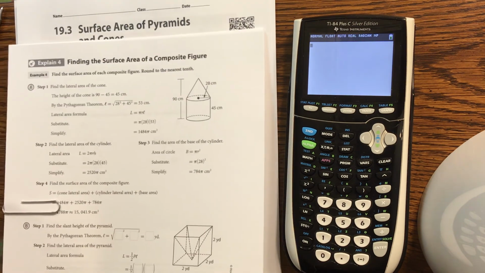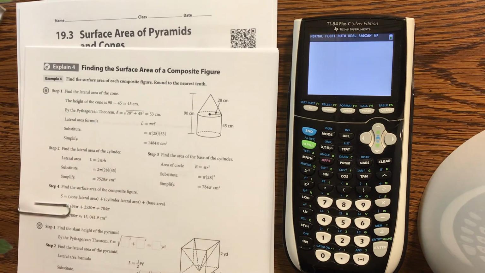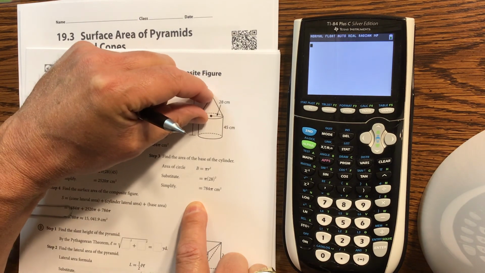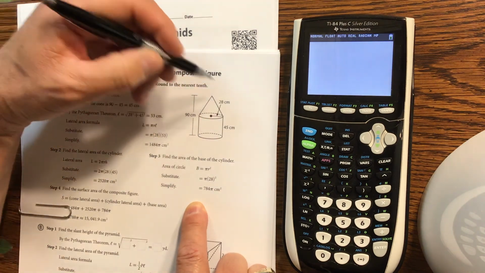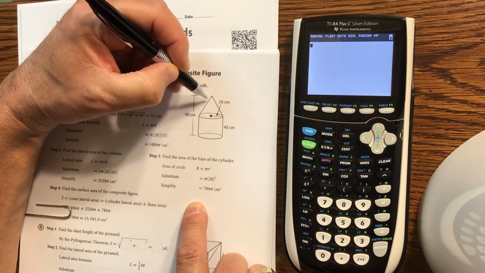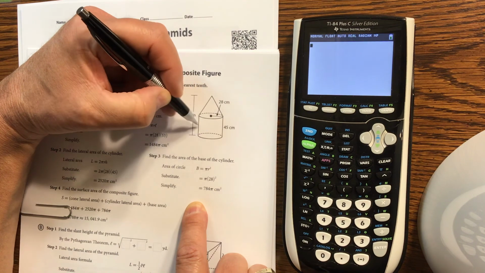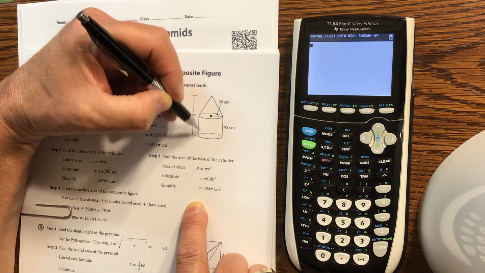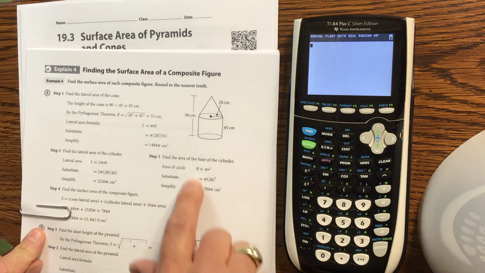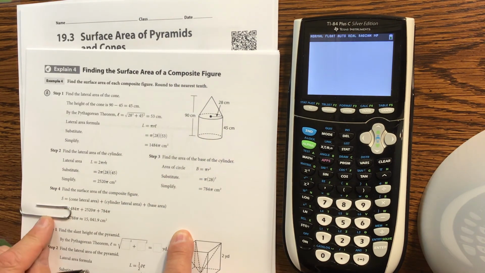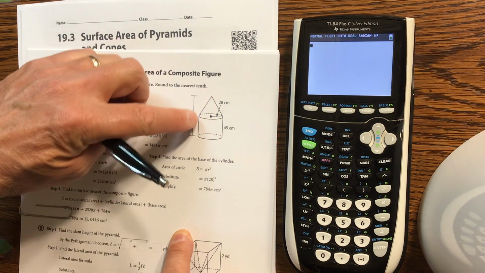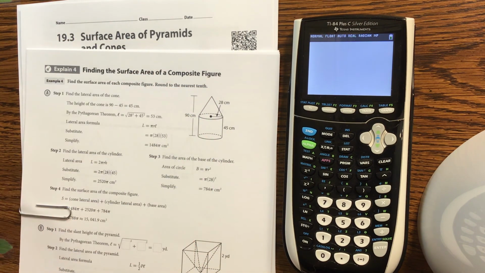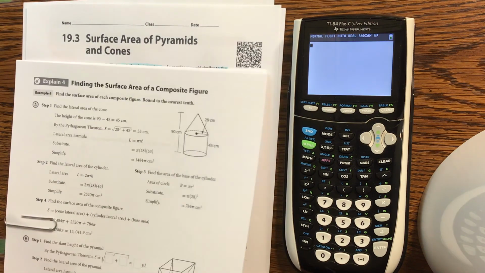If we're dealing with the surface area for this problem right here, all we need to do is find the lateral area of this prism and the area of the base. So this one requires finding 3 different surface areas: a lateral area, plus the area of the base. I'll let you guys handle that.